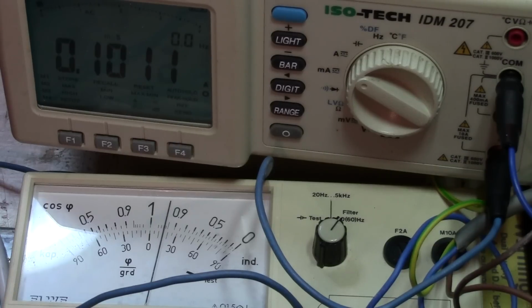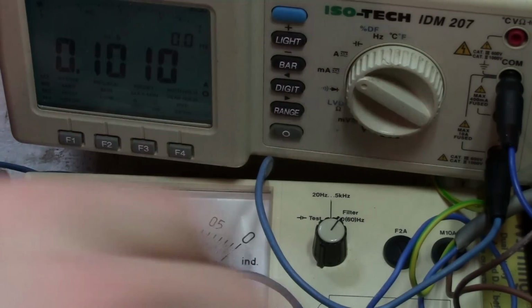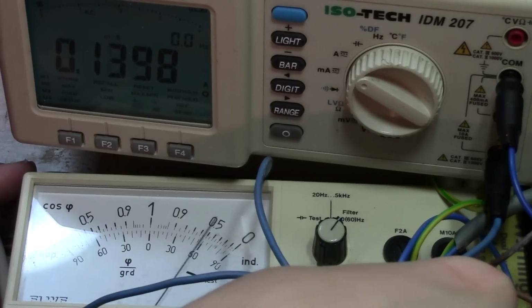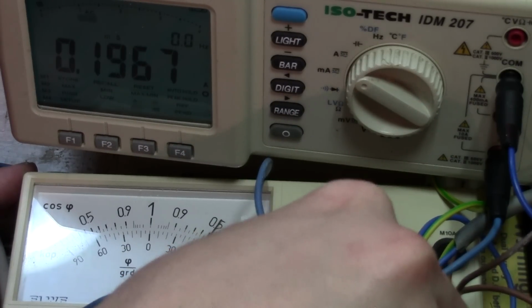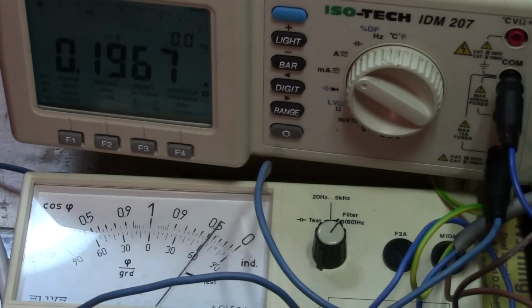So what I'm going to do is go to the extreme now. I think this will probably take it over. I'm going to take out our capacitor, short it out, because I don't want to be getting shocked. 240 volts is not that fun.